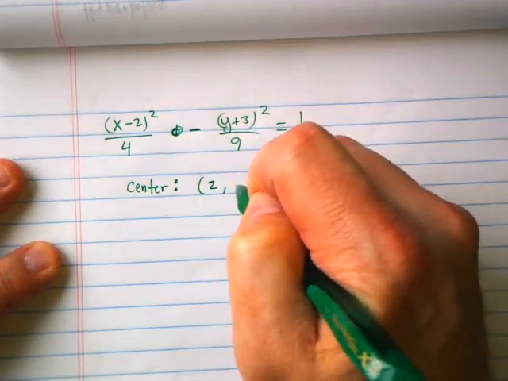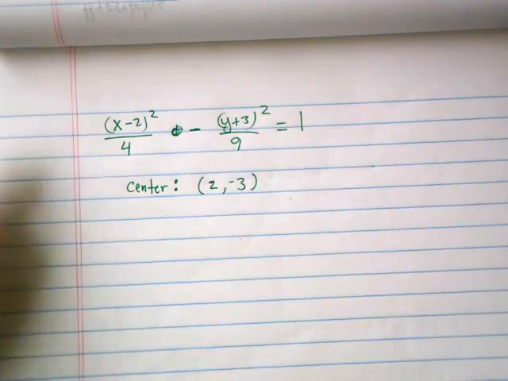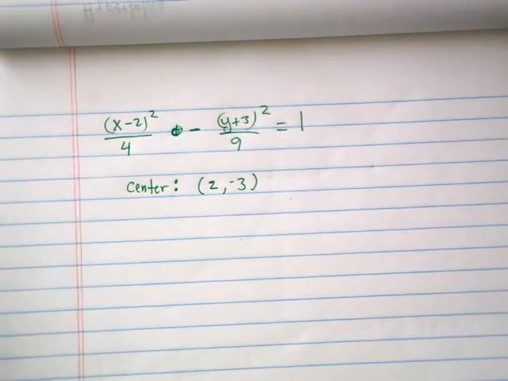2, comma, negative 3. The center is 2, comma, negative 3. Is this hyperbola going left and right, or is it going up and down? It has absolutely nothing to do with the numbers.